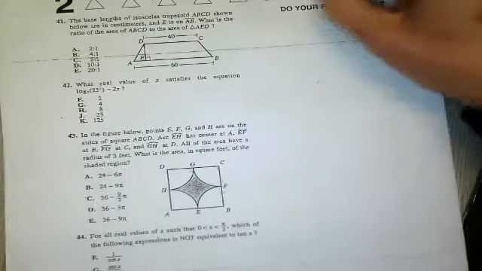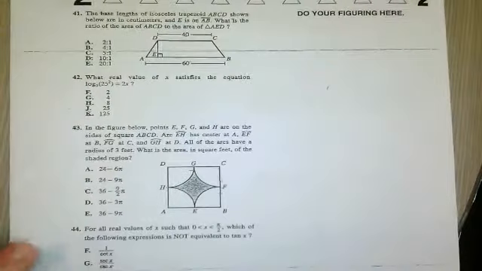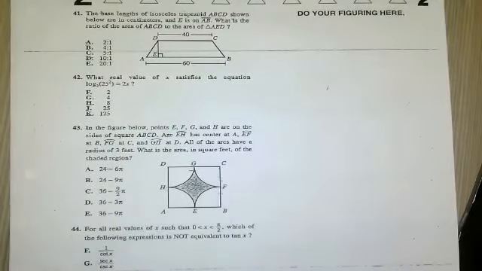Okay, it's me again. I'm back to do the next 10 problems. This is Form C of the ACT Math, and on this one, I'm doing 41 through 50.